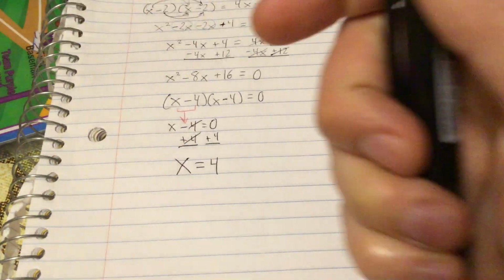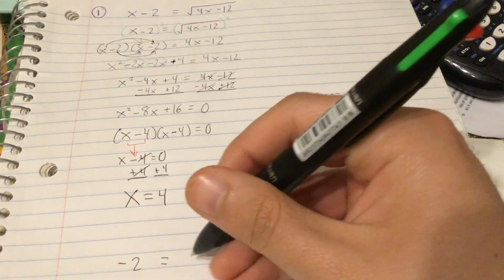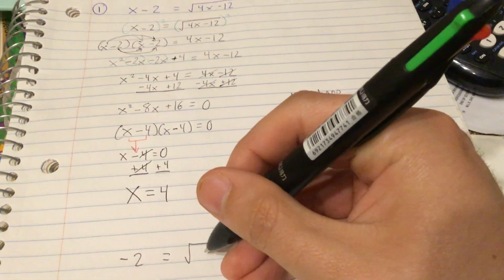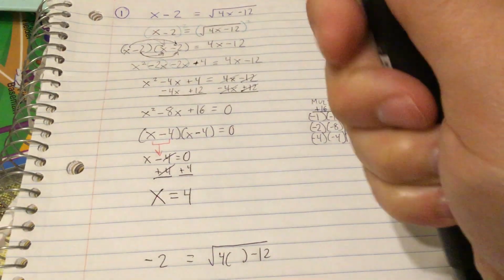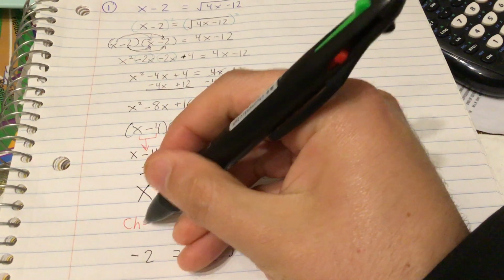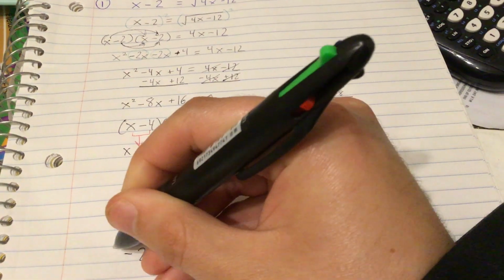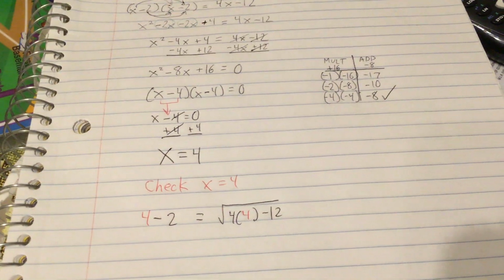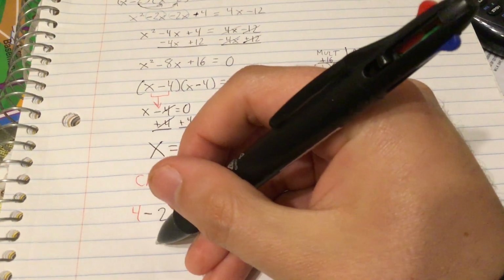So I'm going to plug it back in. So remember, my original equation is x minus 2 is equal to the square root of 4x minus 12. So now I'm going to check x equals 4 into the equation. So let's start with the left side since that makes life easy for me. So I've got 4 minus 2, which is 2.